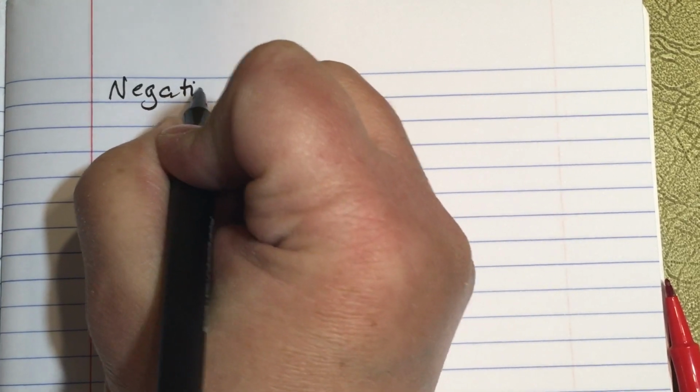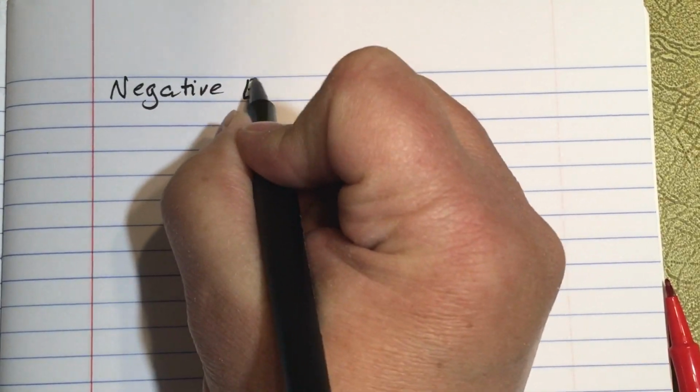The next one is negative exponents. So let's take a look at negative exponents.